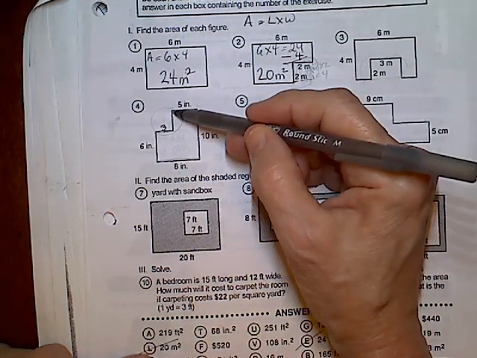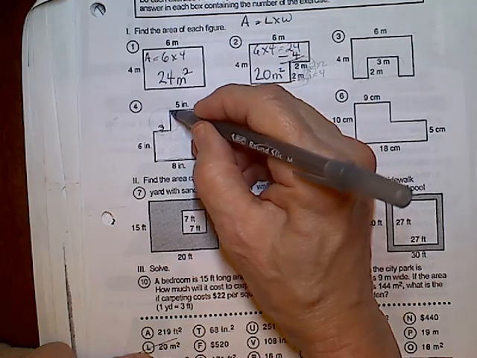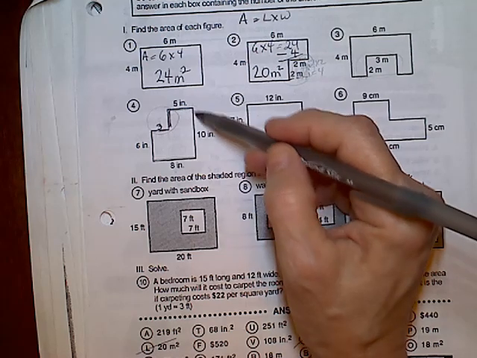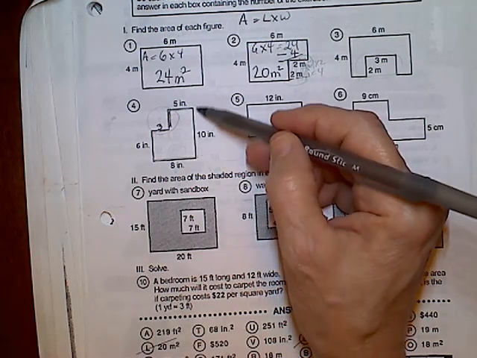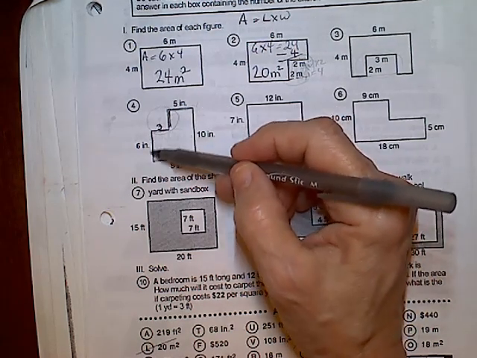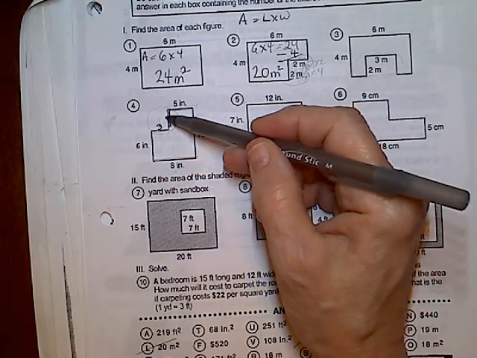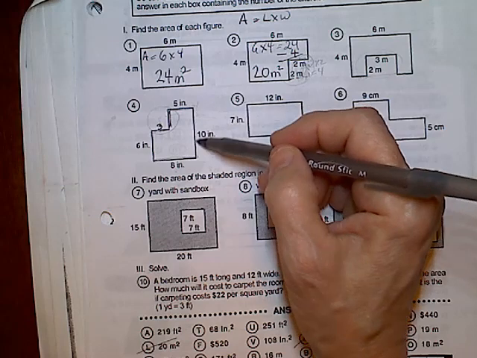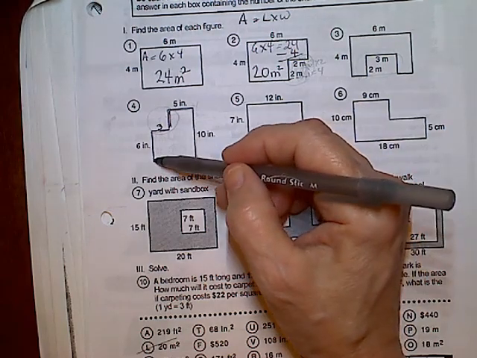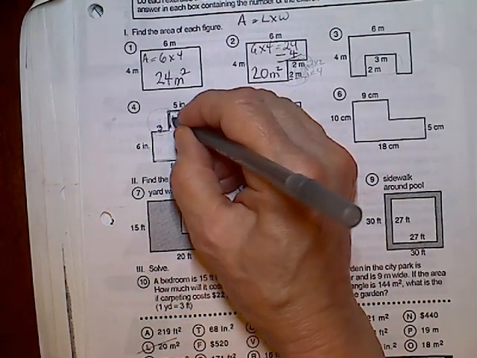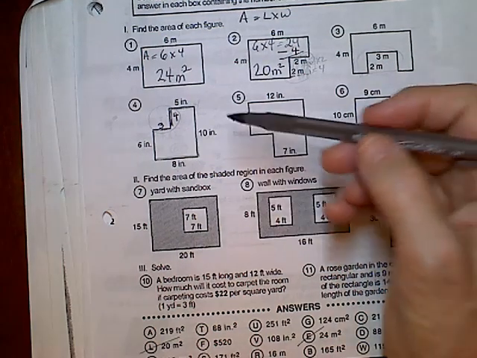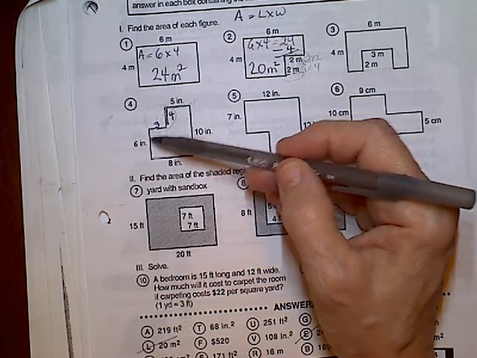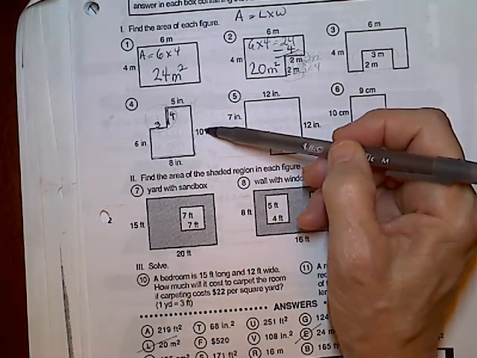Same thing on the vertical. So I'm looking for this vertical section right here. I don't know what that is. So I'm going to go ahead and go, the longest vertical is 10. The shortest vertical is 6. Do you think you know what that is then? If you said 4, you are correct. 10 minus 6 is going to be 4. And again, let's check the sum of those two verticals. 4 and 6 is 10.